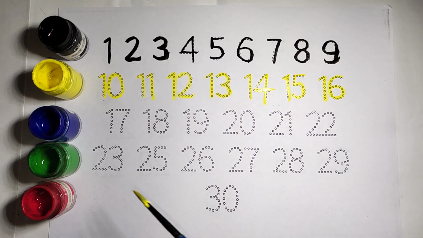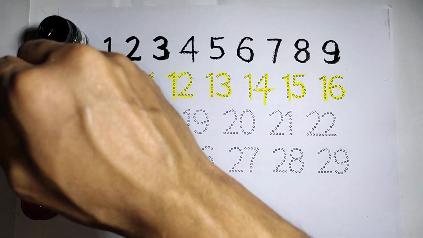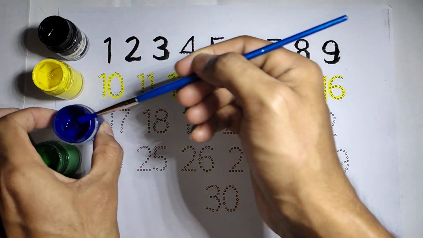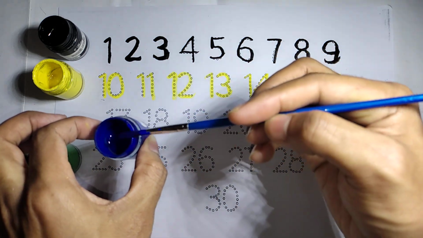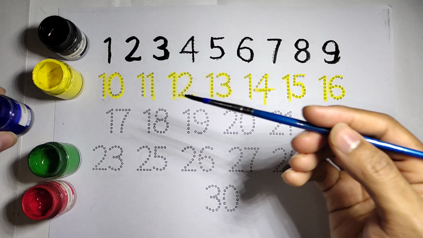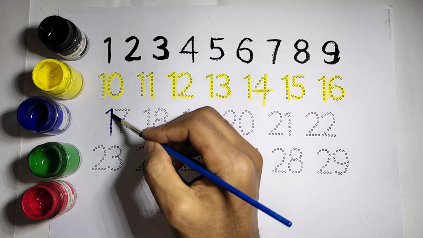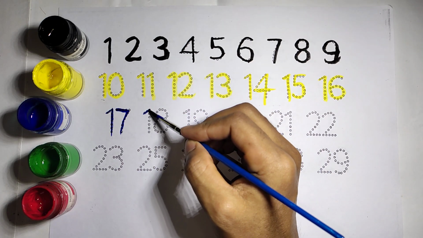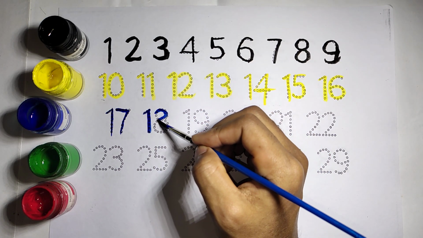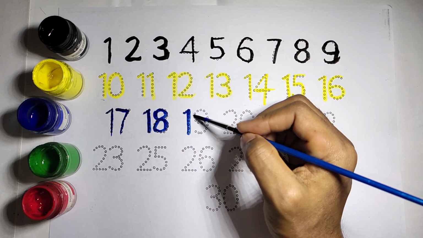Kids, now we use blue color. Now we use the color of blue. Blue color. Kids, the next one is 17. Now we draw the number of 17. And the next one is 18. Now we draw 19.